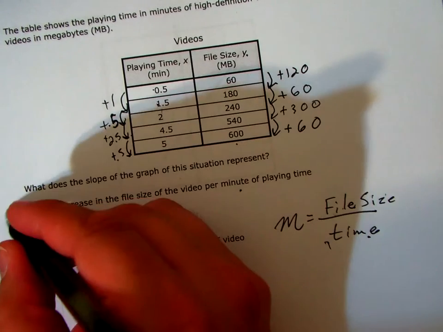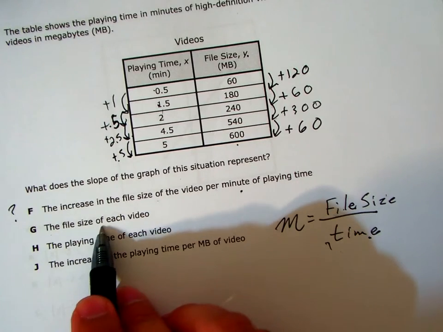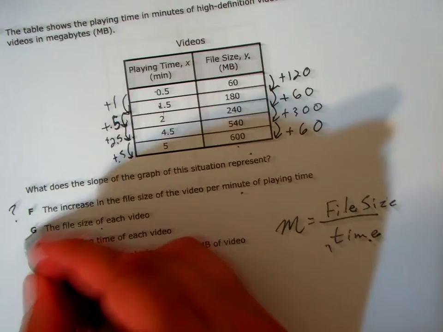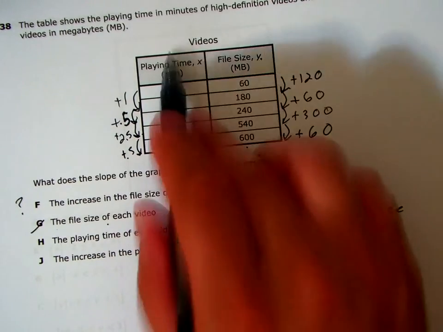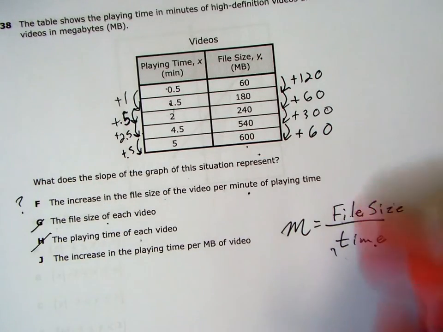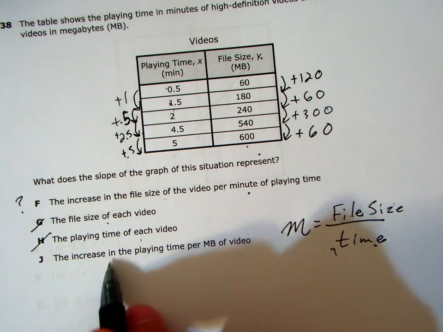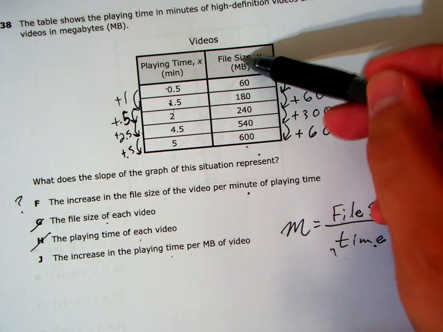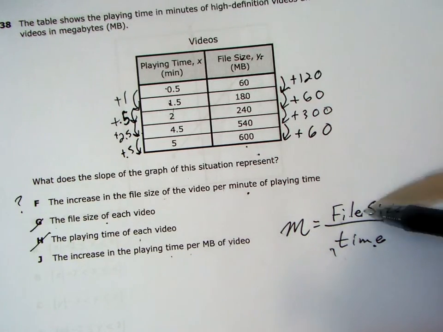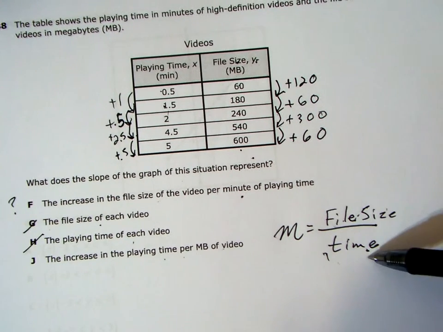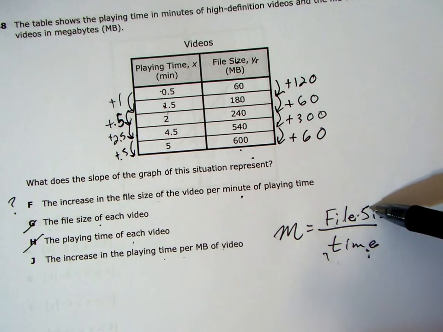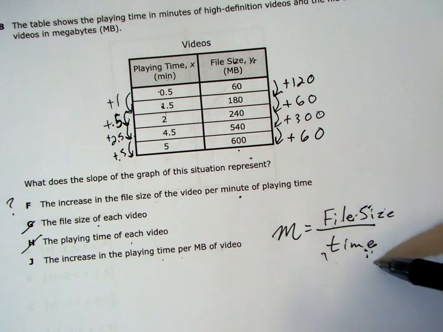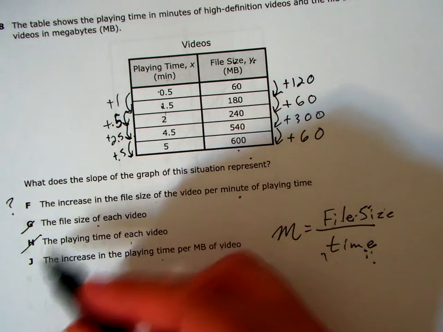Might be this one. Let's read the file size. Nope, the file size is just what? The y, the range. So nope. The playing time, that's just x. We want to do both of them. The increase in the playing time per video. No, remember, it's file size is y over what? Remember, slope is rise over run. So file size over, it's in minutes, right? So it's going to be F.